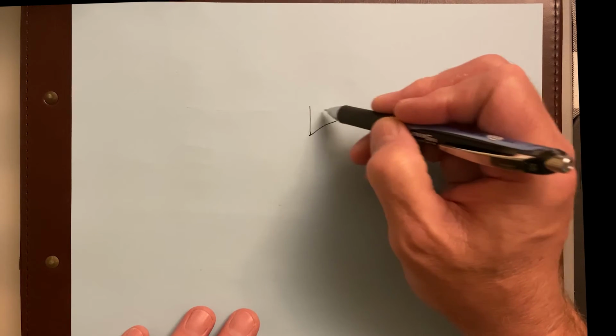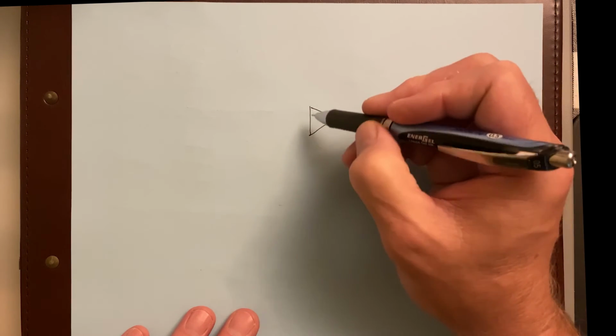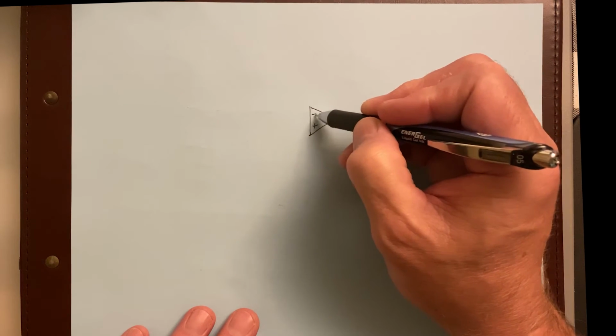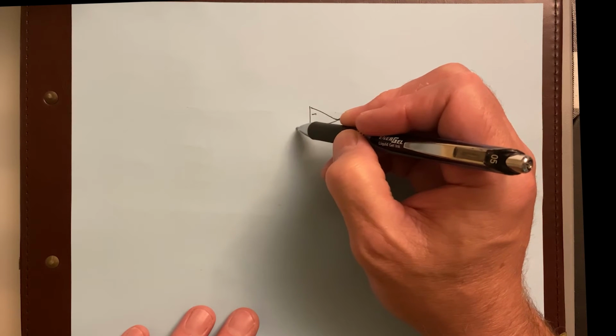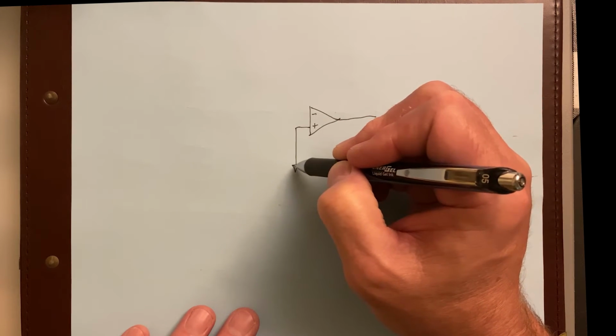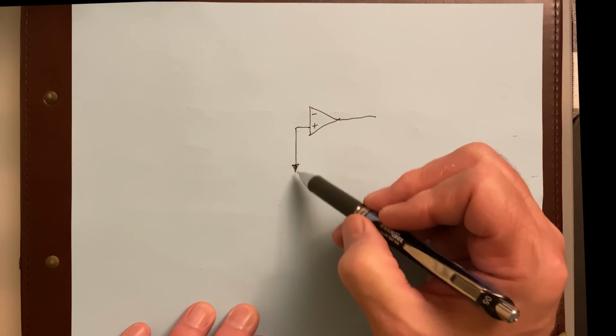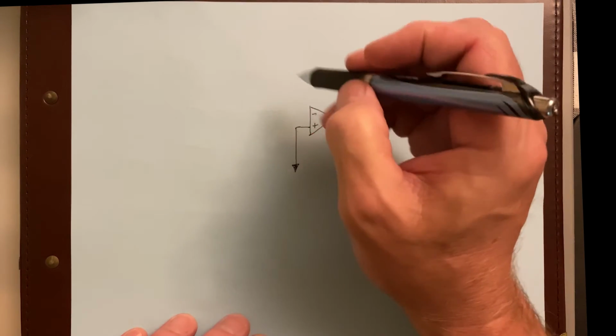Let's say that you've got an op-amp circuit here. There you go. Non-inverting, inverting inputs, and the non-inverting side goes straight to ground. Okay.